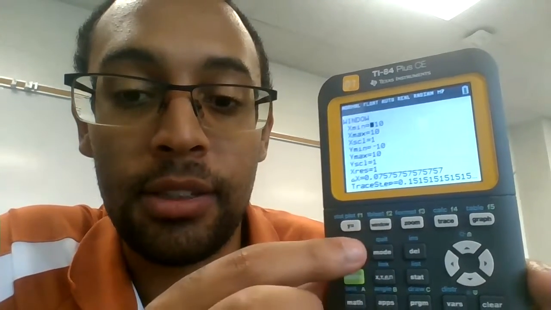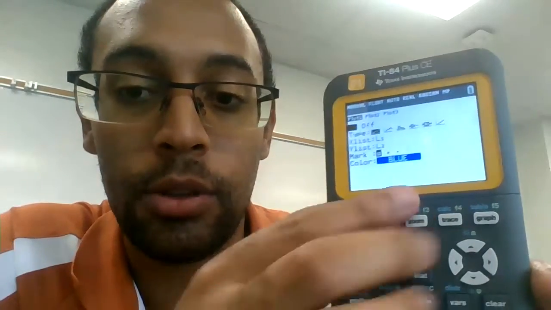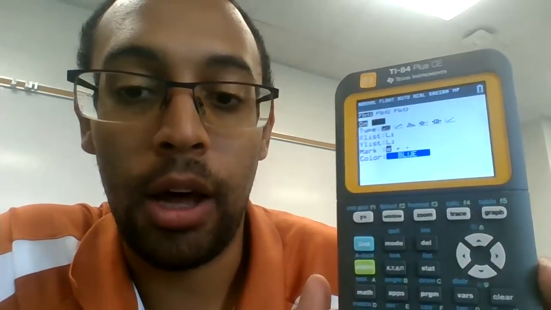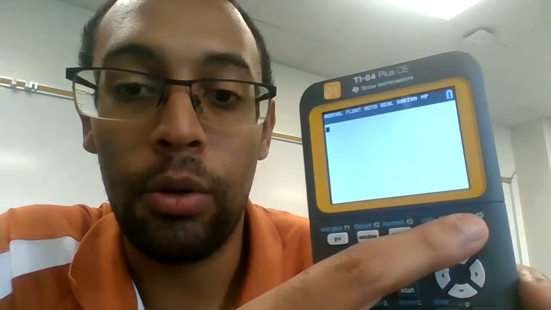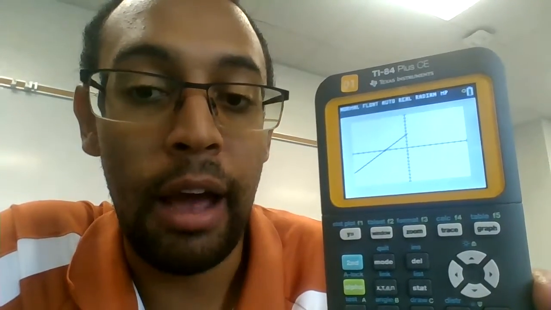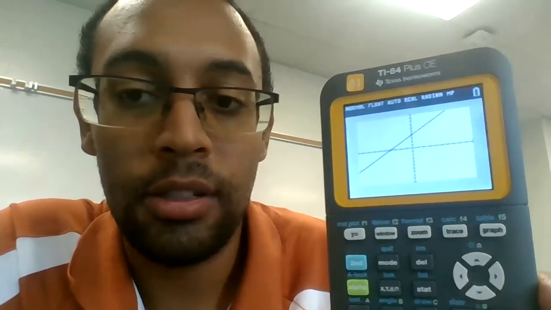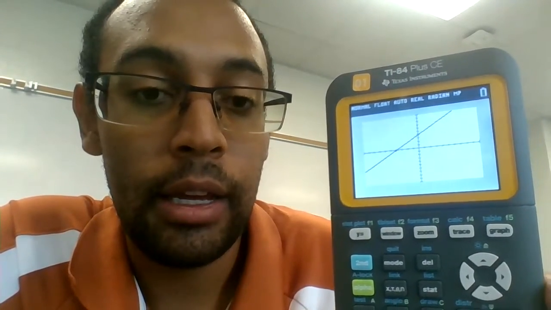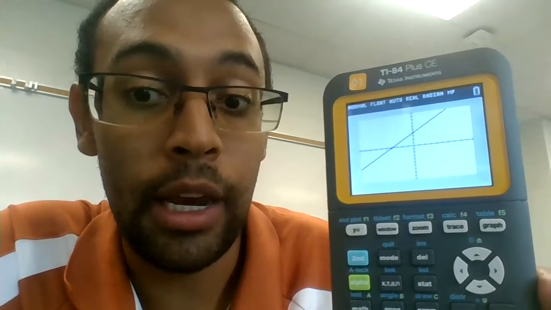When I graph this, you don't need to do this, but I'm going to now turn off my plot so you can see what's going on. Okay, I go to graph. It's going to graph y equals x plus 4, and 16 doesn't appear. That's because 16 is above the window that we are in.